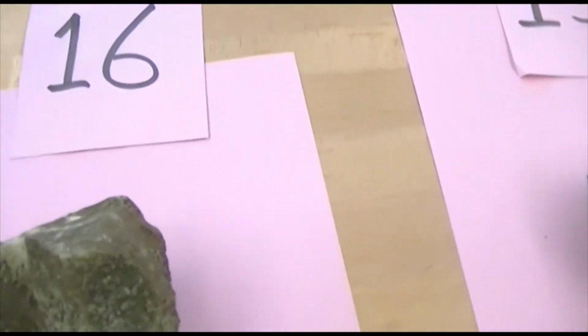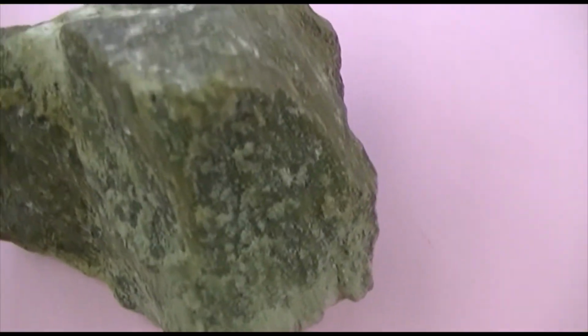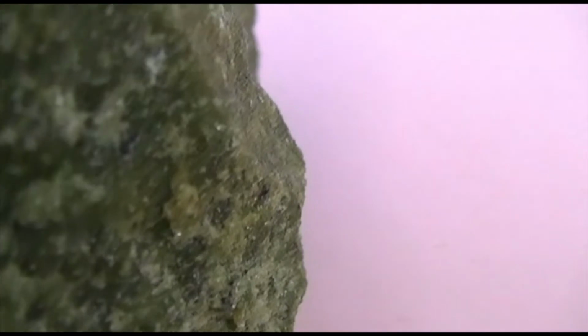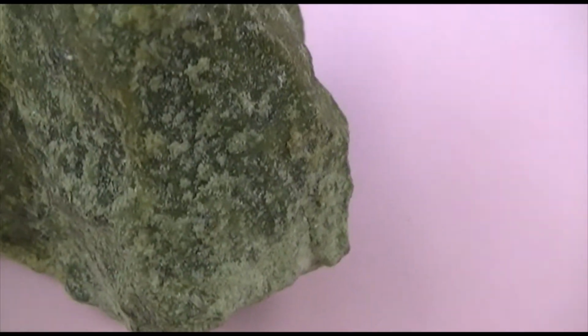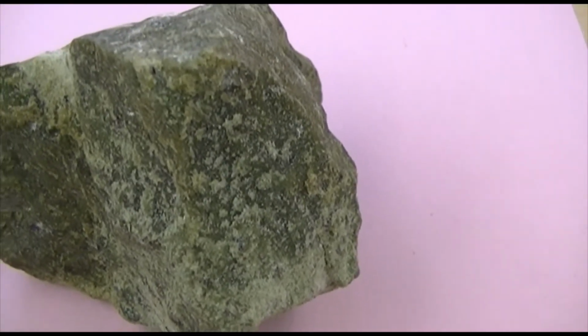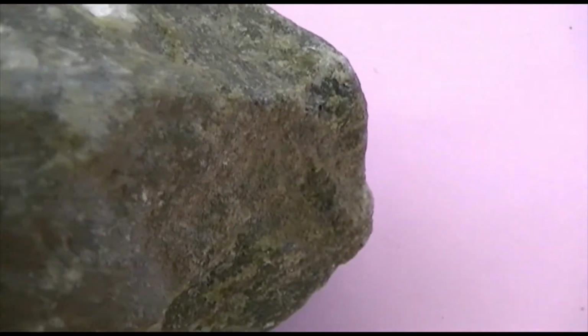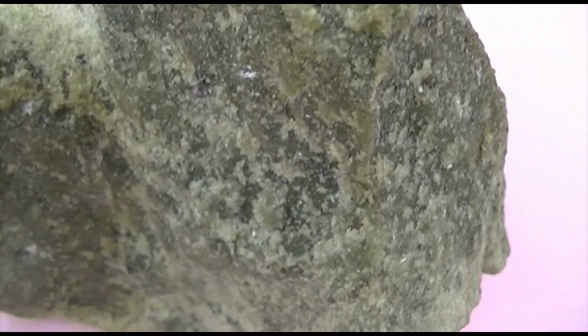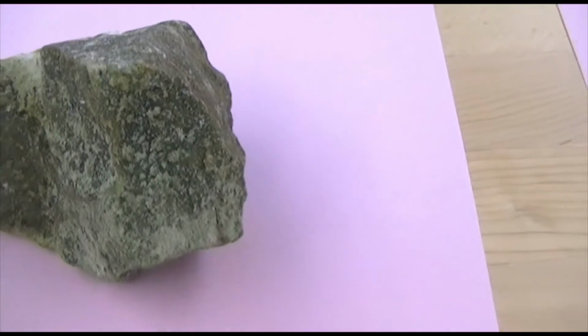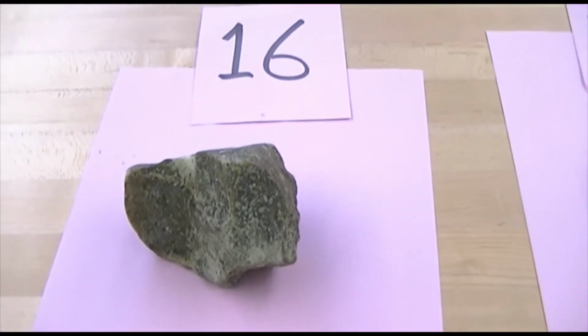Number 16, this is kind of a borderline with texture. Kind of an aphanitic, phaneritic. It's really hard to see the individual grain size. On some parts you can see it, in other parts you really can't. But this texture is mostly phaneritic. It could also be aphanitic. But what gives this rock away, it's ultramafic because of the green color. Again, my camera doesn't pick up this green color as well as I would like, but this is ultramafic, phaneritic texture. Number 16.